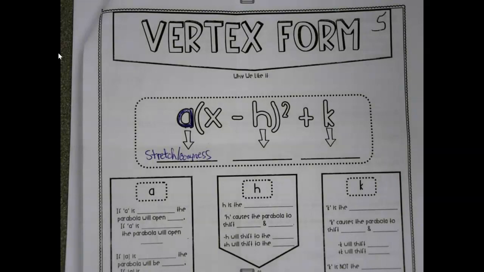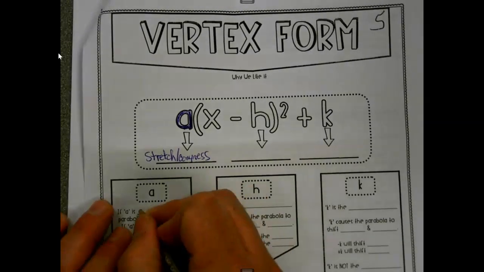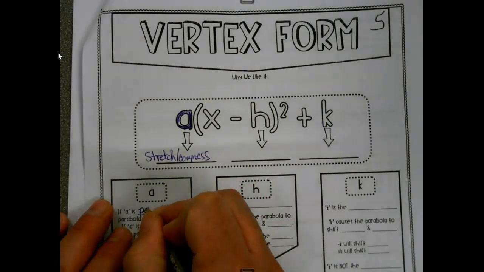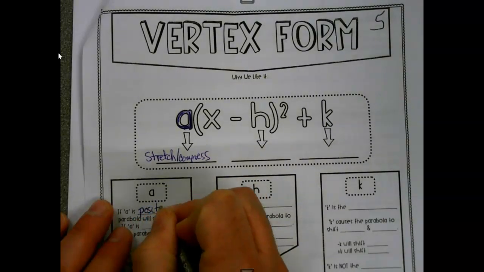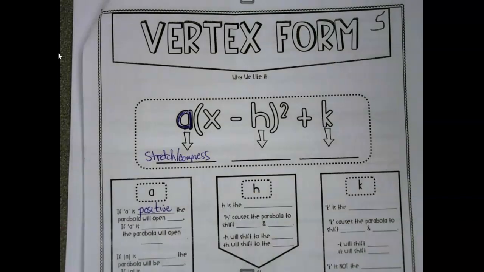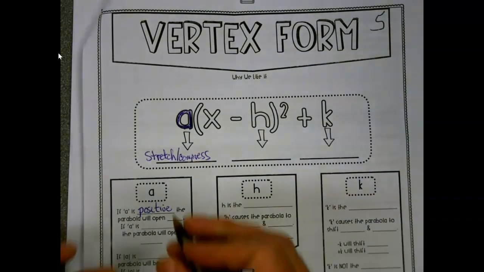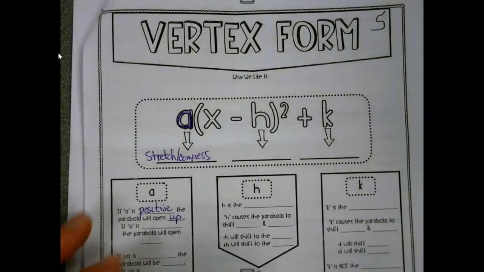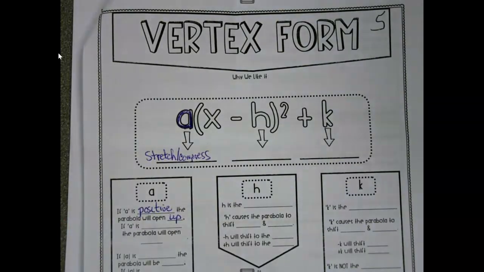So if your A value, that number in front, is positive, the parabola goes up every time. It doesn't matter if it's a fraction, a whole number, whatever it happens to be.